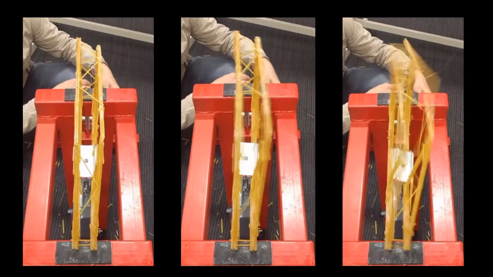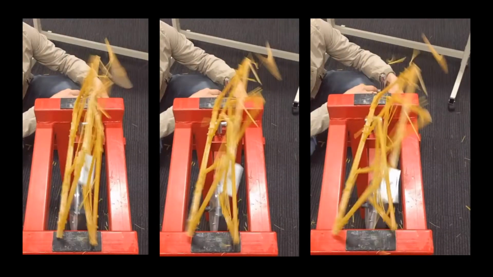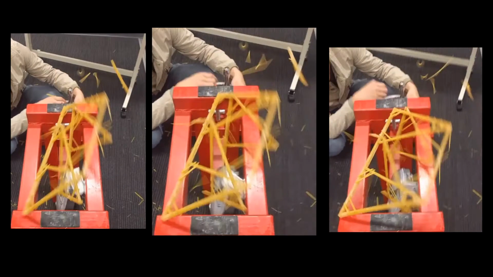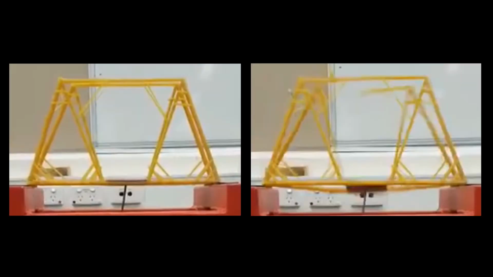This is a side angle shown frame by frame. The top cross member on the right is the first point of failure. After failure of the right top cross member, the right-sided base fails as it is no longer supported. Failure of the top cross member can also be seen from the front angle.